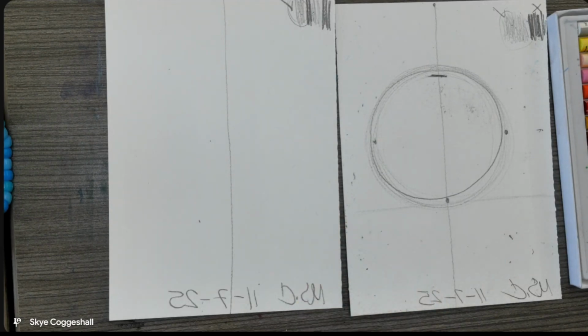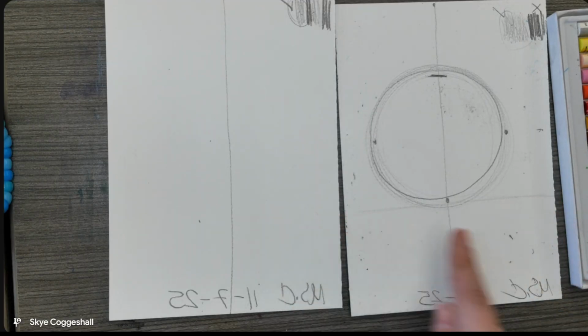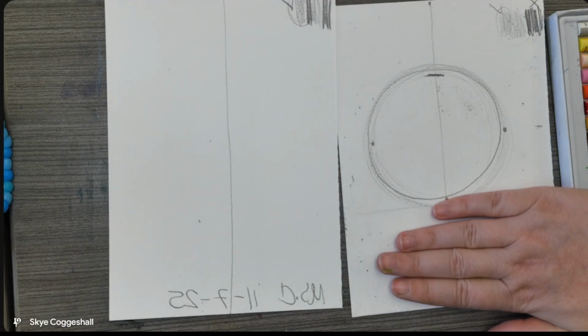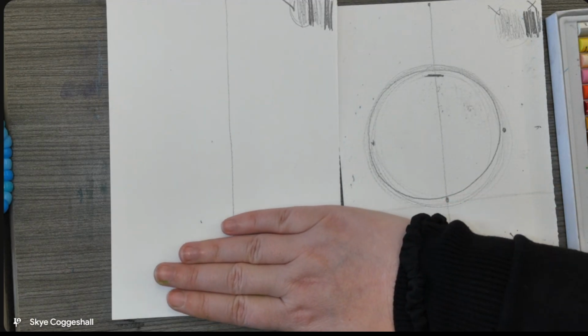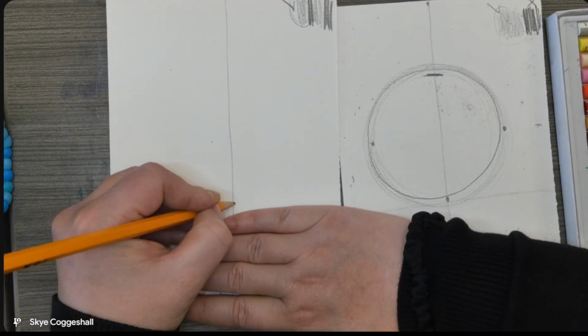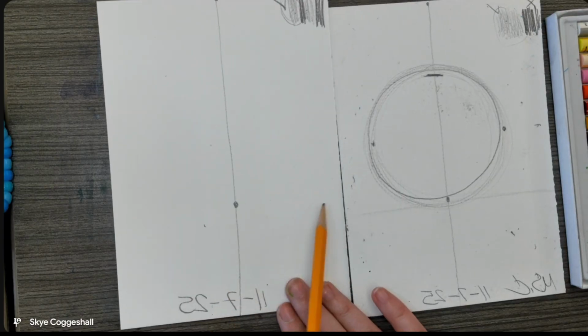Okie dokie, artichokes, what we need to do now is make a horizontal line. I know I'm moving fast, but this is just a warm-up to get your hand ready. And it's going to be 4 fingers. So let's go ahead and bring our 4 fingers. Here is my pointer. Here is where your pinky should be. And we're going to make a dot. That dot is going to indicate where our horizontal line goes, and it's going to be sketchy and light.